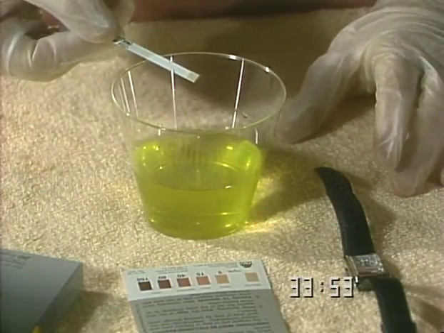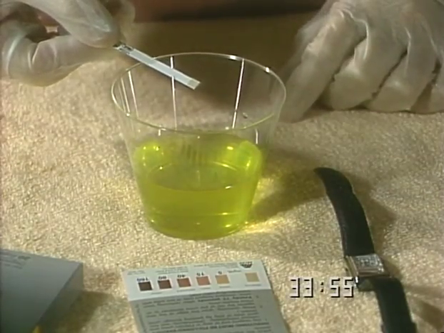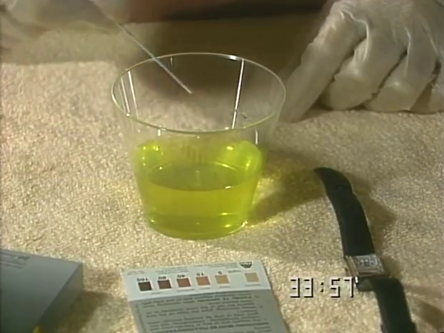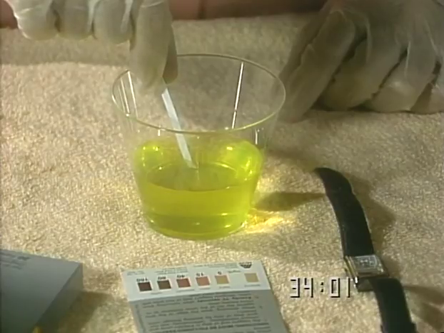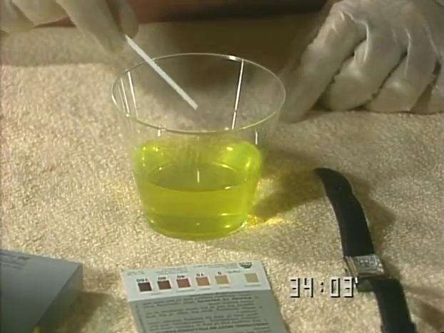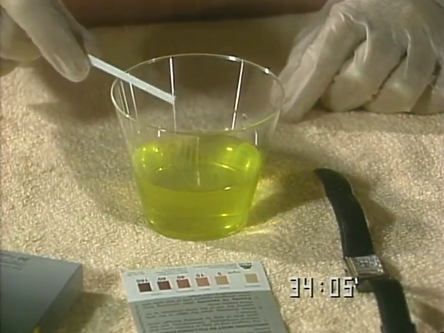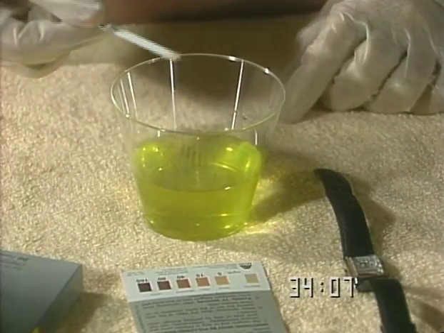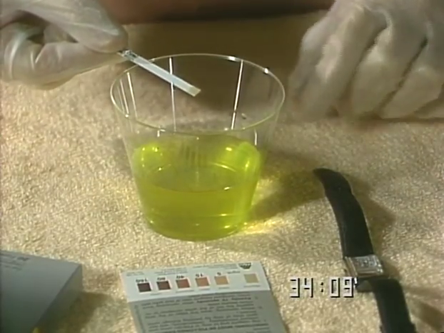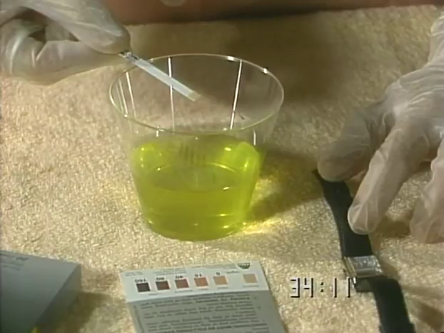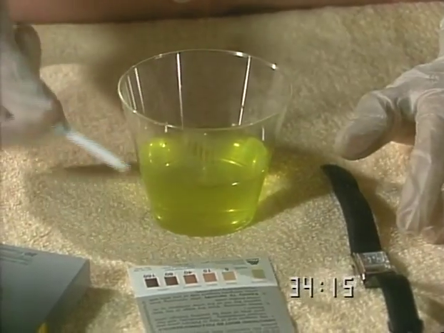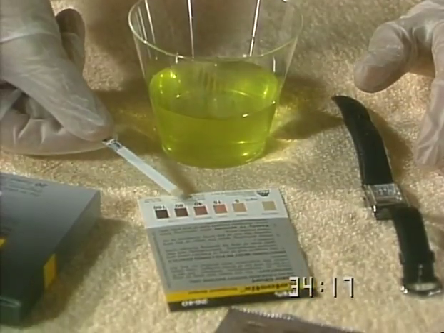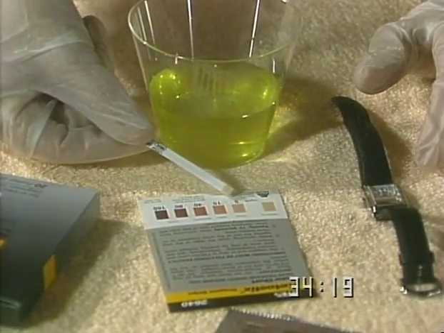Hold the strip so the test block faces up, but don't touch the block. Dip the end of the strip with the test block into the urine for about 2 seconds. Then remove the strip and gently shake off the excess urine. Hold the strip horizontally and immediately begin timing, following the manufacturer's instructions. After waiting the recommended time, compare the ketone test block with the color chart to determine whether ketones are present.